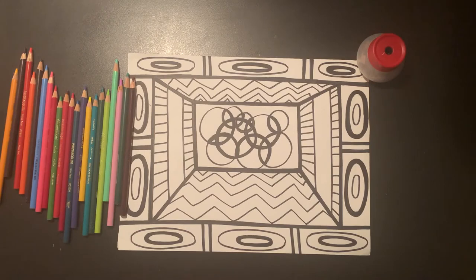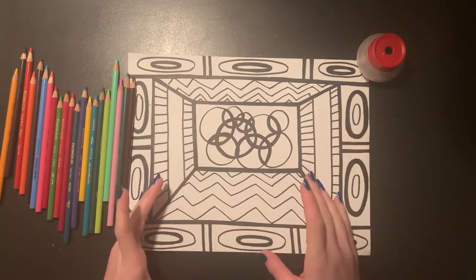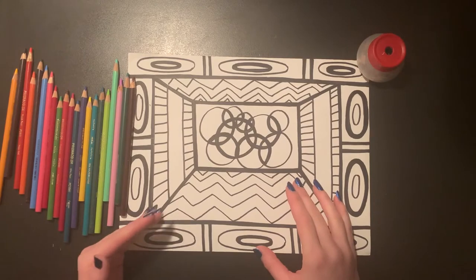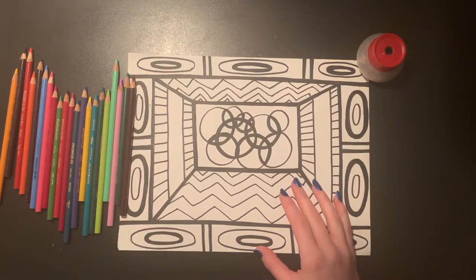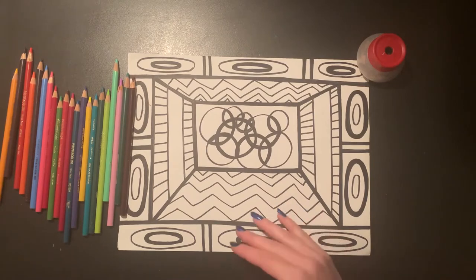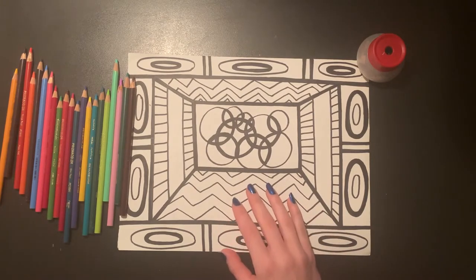How can you use certain colors together in a way to bring forth these things that you're trying to represent? So as you're going around and thinking about each section of your drawing, you can take inspiration from the Ndebele artists and how they use color, or you can think about color in your own way and how it will help further your symbolic picture.